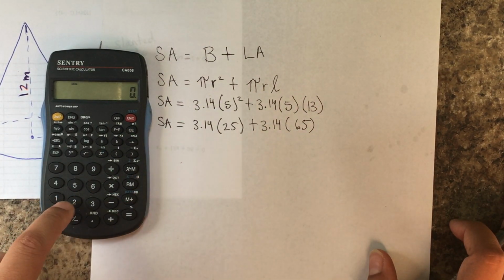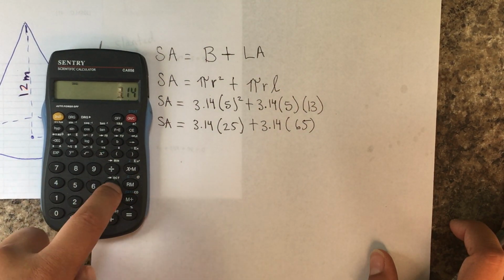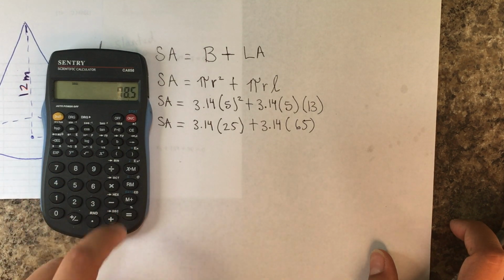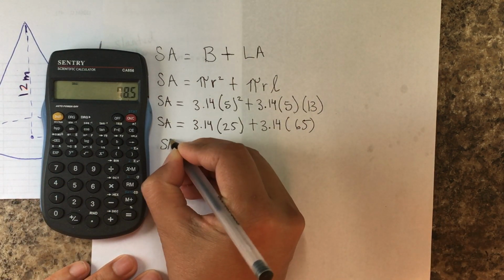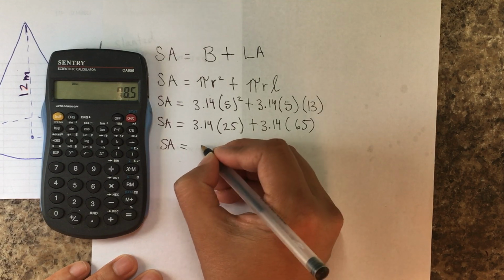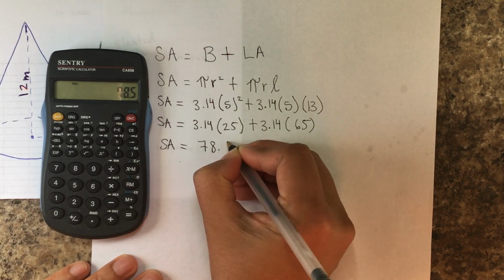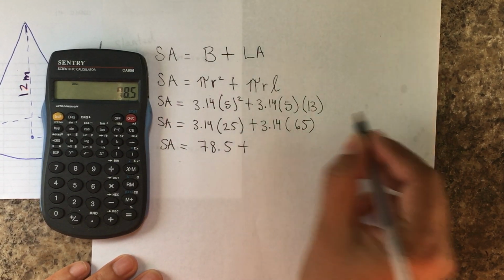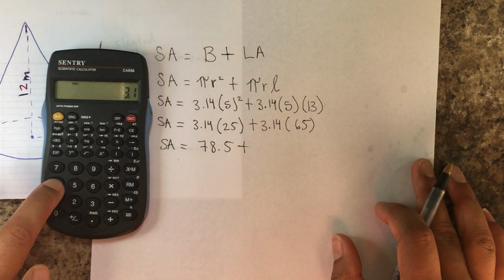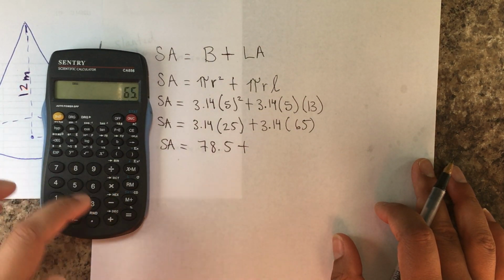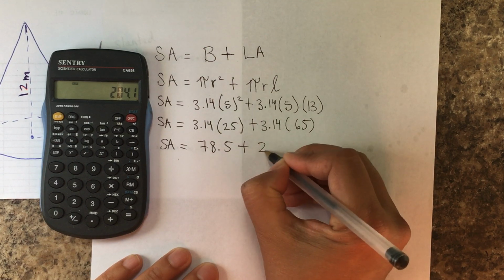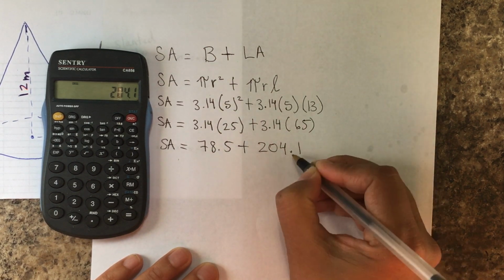So it's 3.14 times 25. So for the base, the area is 78.5. For the lateral area it's 3.14 times 65, and so it's 204.1.